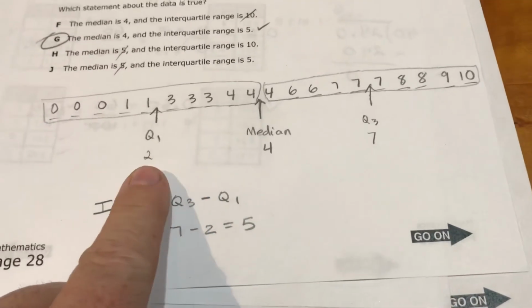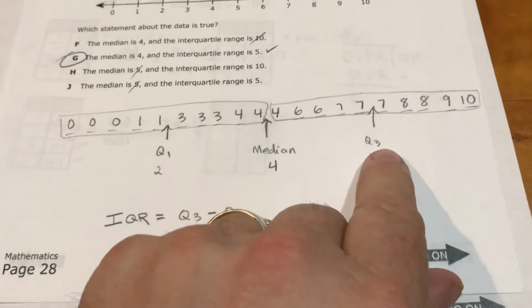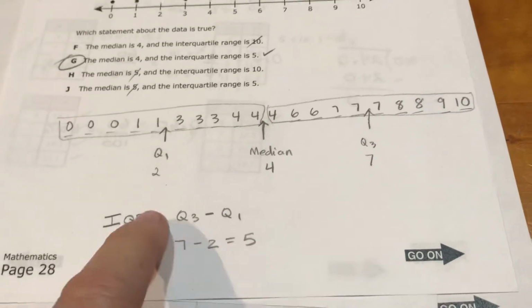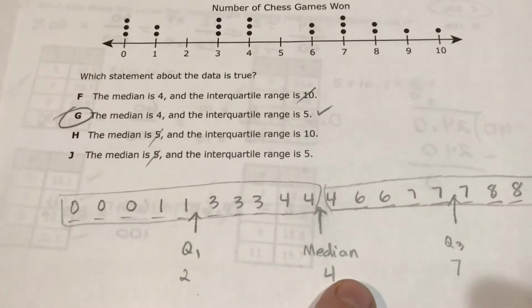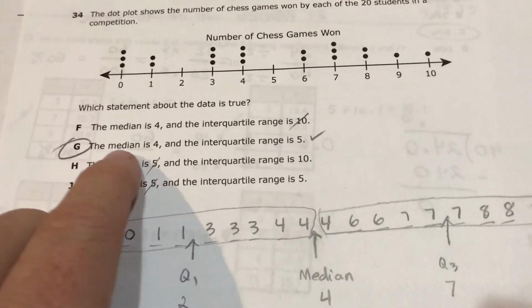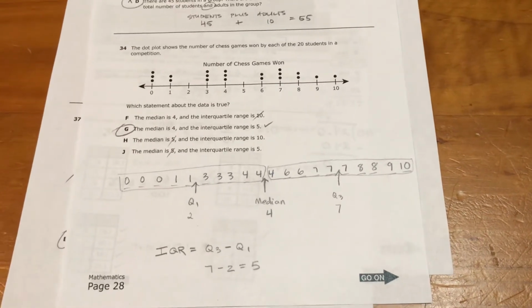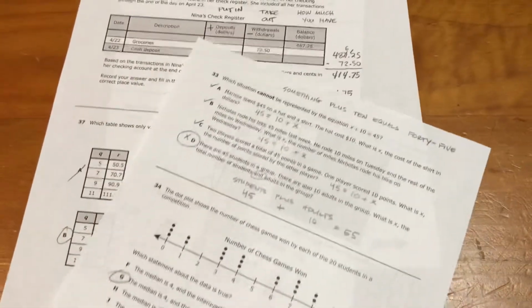So now you have your quartile 1 and your quartile 3, and the way you find interquartile range is just subtracting Q3 and Q1. So 7 minus 2 is 5. So your IQR is 5, and your median is 4, and answer choice G is the only one that matches that information. So that should be fresh in your mind. We just did this on Thursday and Friday. We practiced it a lot, so you should be able to do a question like that.